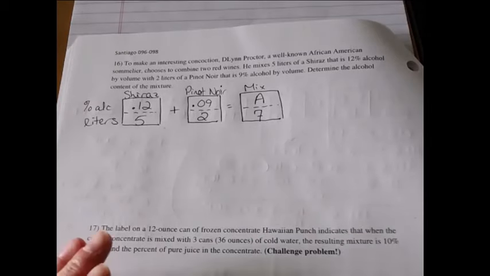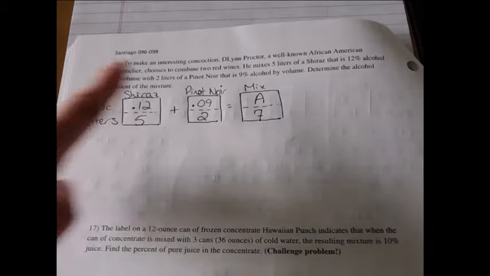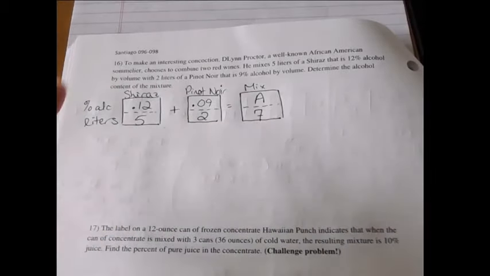Now, the interesting piece is that if you look at the entire chart, you only have one unknown. Traditionally, we had 2 equations, a liters or amount equation, and a value equation. In terms of the amount, 5 plus 2 is 7. Duh, right? We're done with that.